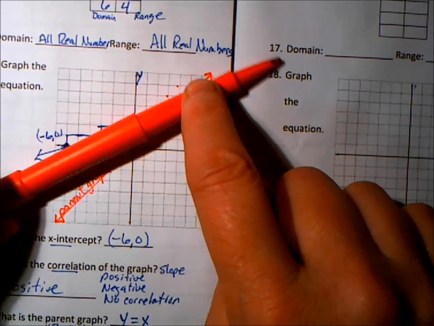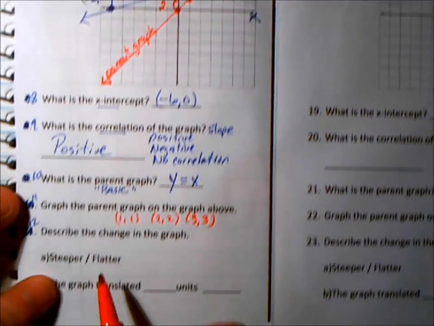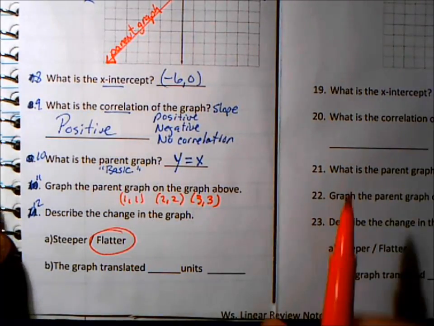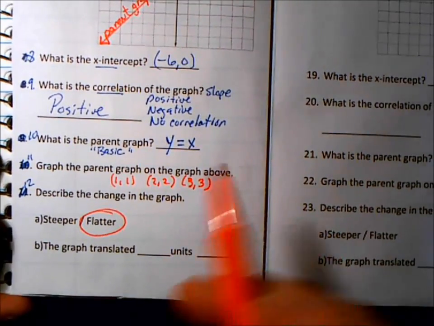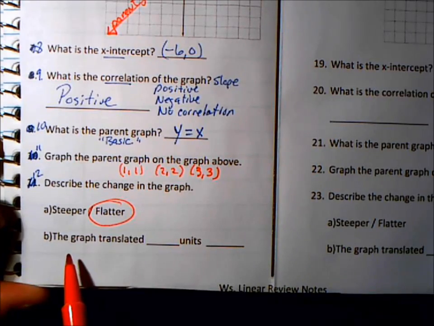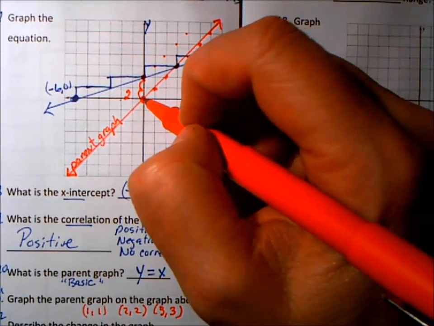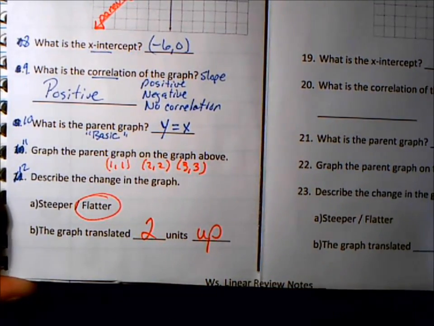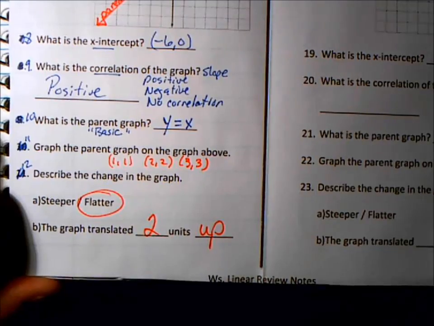Therefore, it's said that this is flatter. It's laying down. And I already answered B: the graph translated from the parent graph, it moved up 2 units.